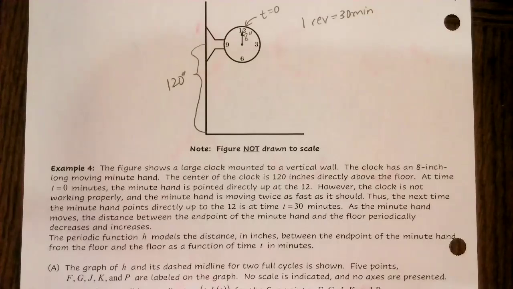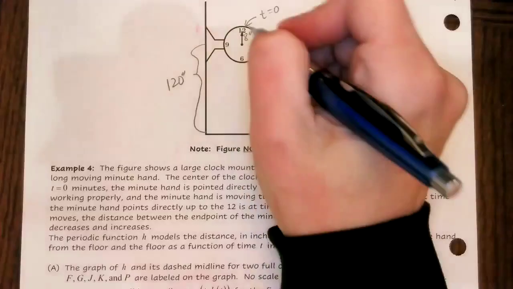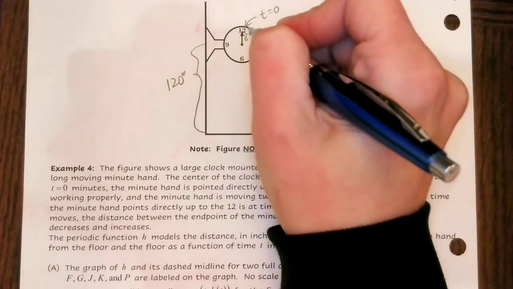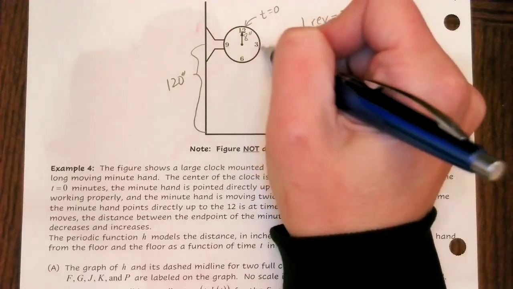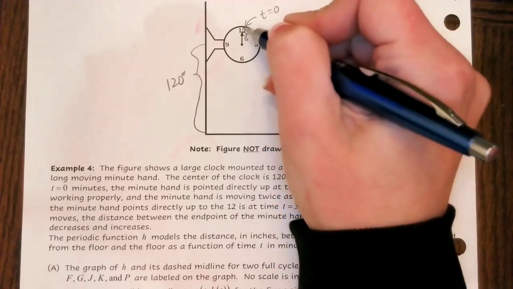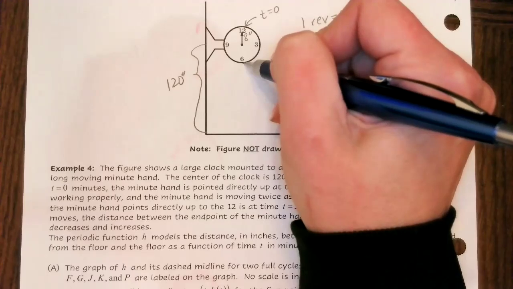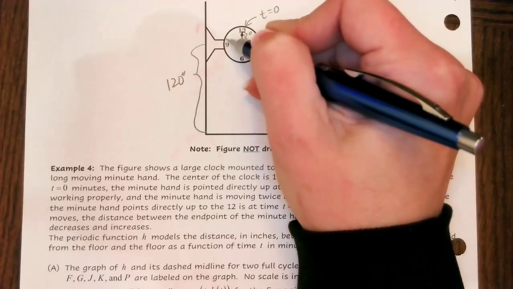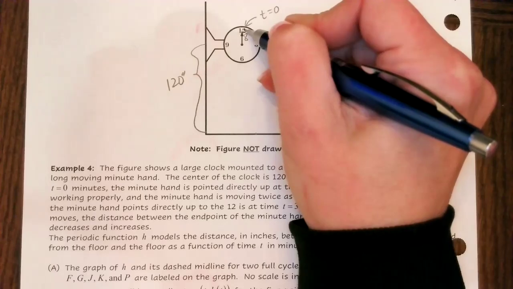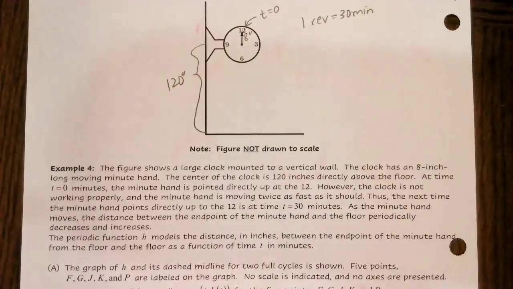As the minute hand moves, the distance between the endpoint of the minute hand and the floor periodically decreases and increases. So as we start up here and it starts to go down, then the distance to this floor is going down. It's decreasing until it hits here. This is the closest it's ever going to be to the floor. And then it starts to increase again until it gets to the top, which is the furthest it's going to be from the floor, or the highest.